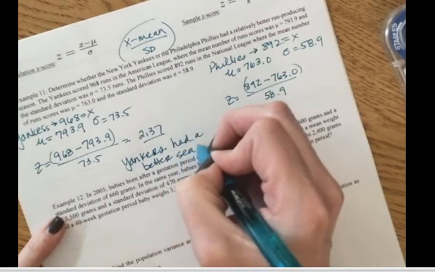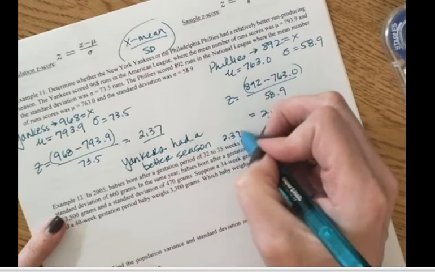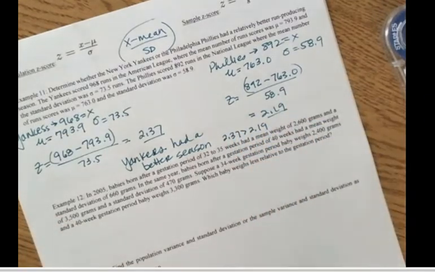Had a better season. How do I know? Because 2.37 is greater than 2.19. Okay? That's how I know.